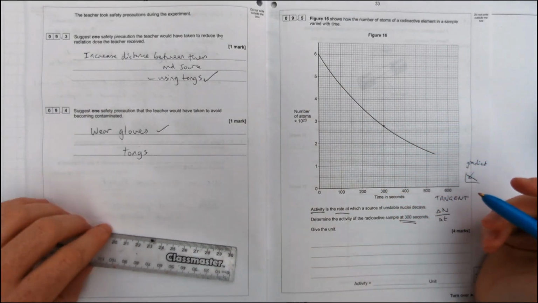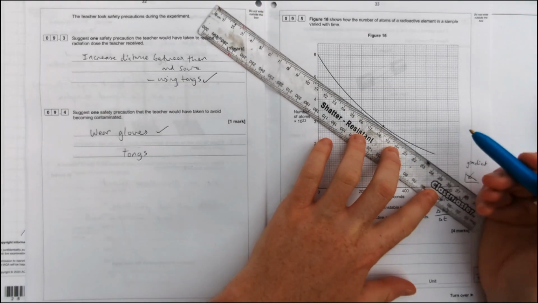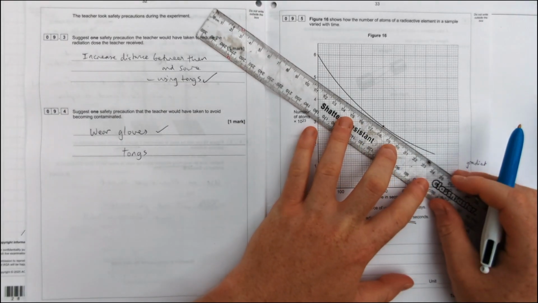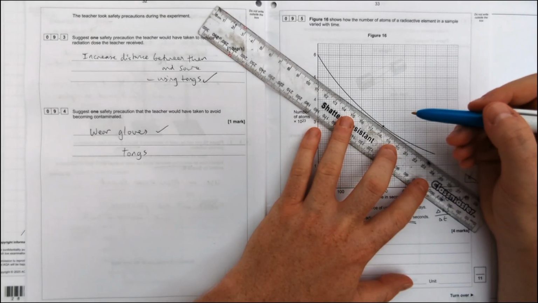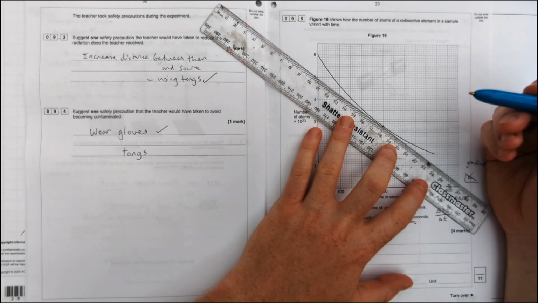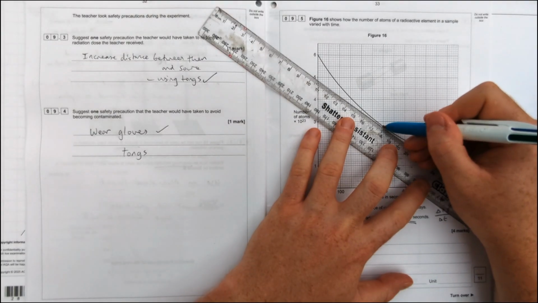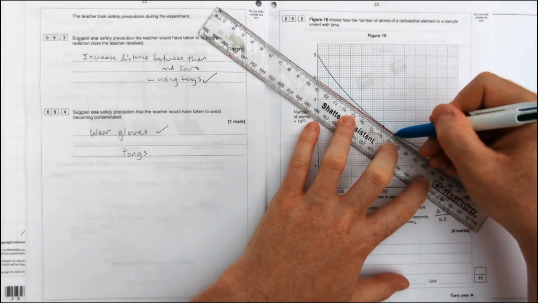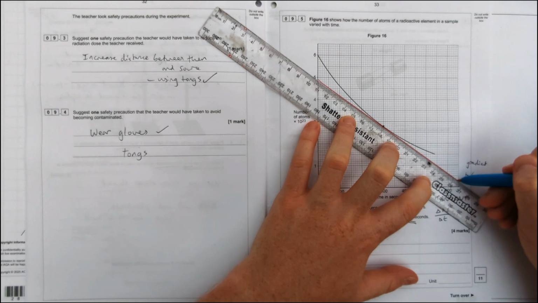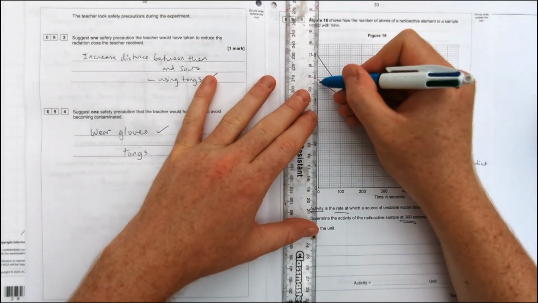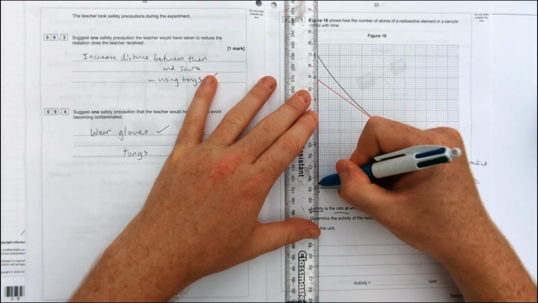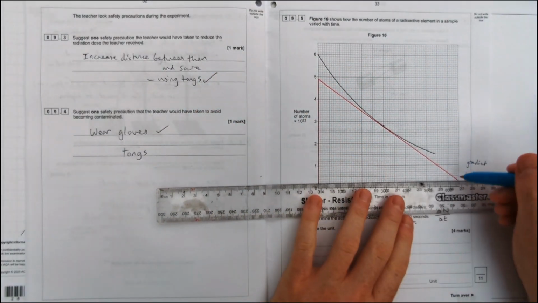Next, we're going to actually draw the tangent on. So put a little point at 300 seconds for a tangent, just like in maths. It should be symmetrical on both sides of it. I'm going to draw mine about here, maybe a tiny bit steeper. There we go. Once you've drawn this on, you then measure the gradient of this line. I'm going to do it nice and big because it's easier to measure gradients like that, so my triangle goes all the way down to here.